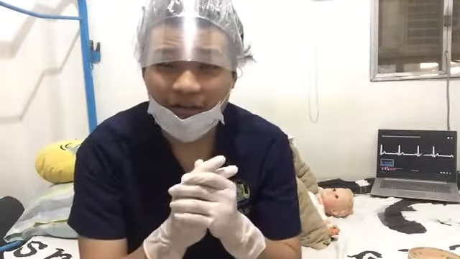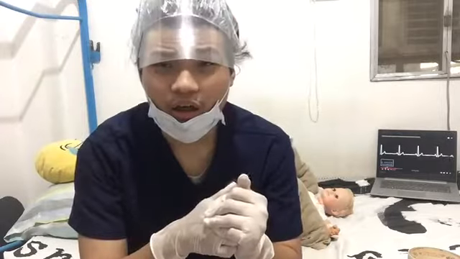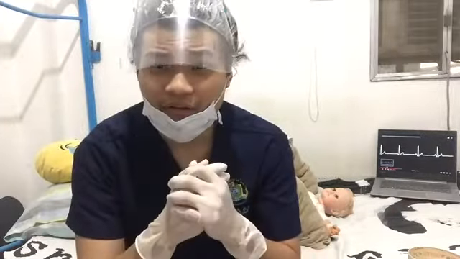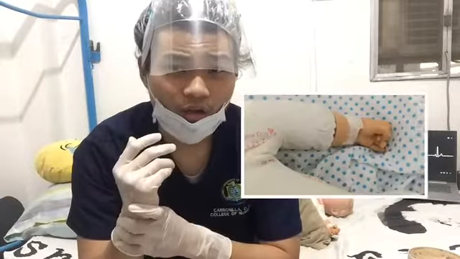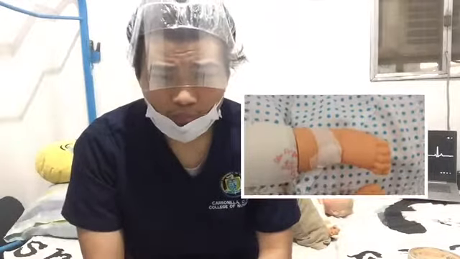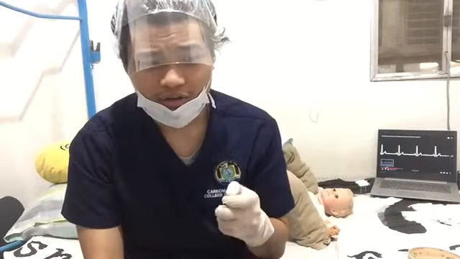At the same time, we're going to put an identification band on the baby, not just one but two identification bands, one on the arm and another one on the leg. The purpose of this is so that nurses could be aware of the gender of the baby, the name of the baby, and who the mother of the baby is.